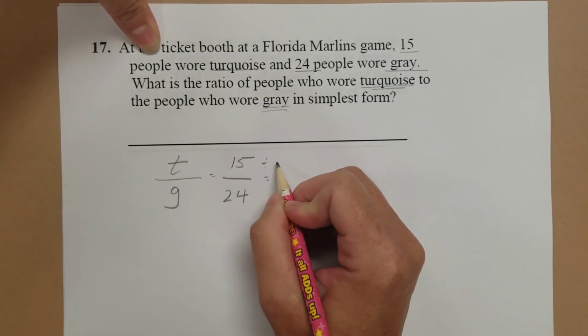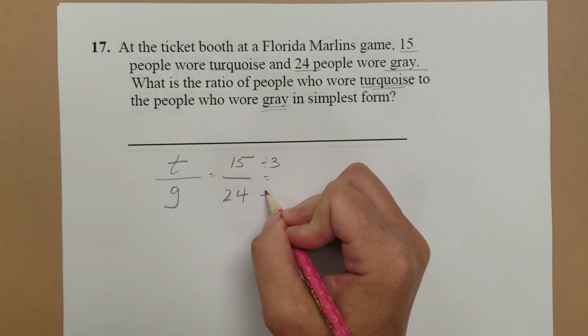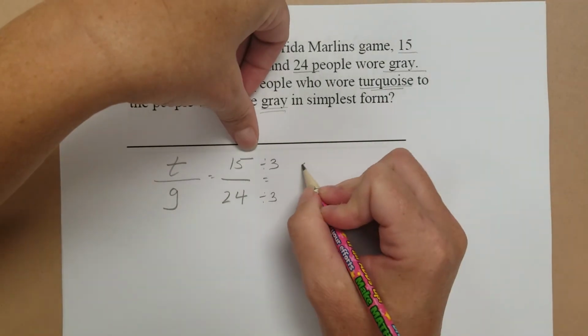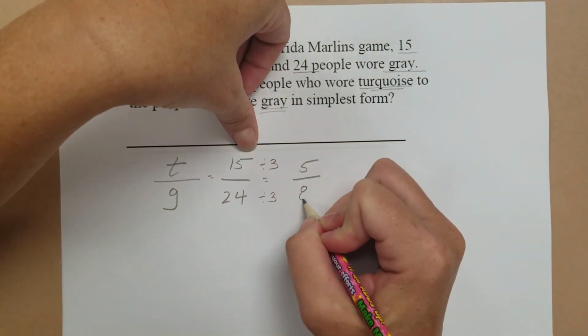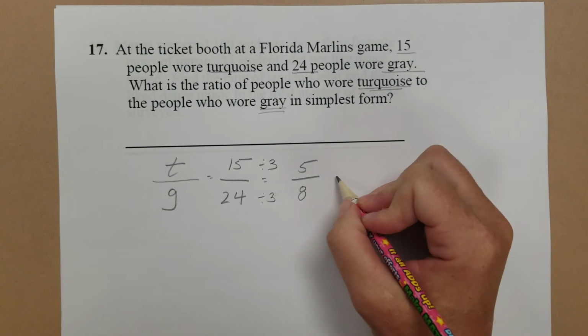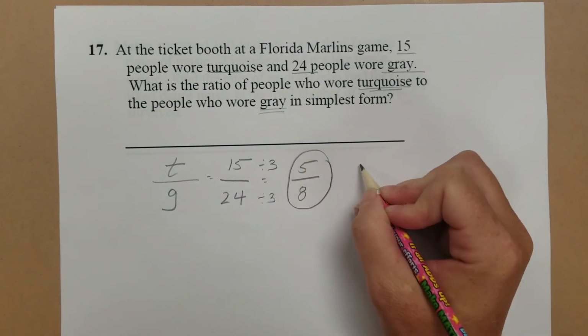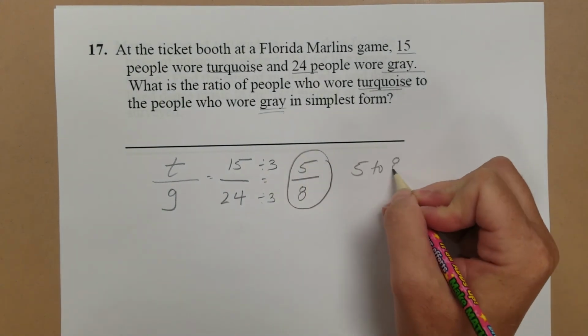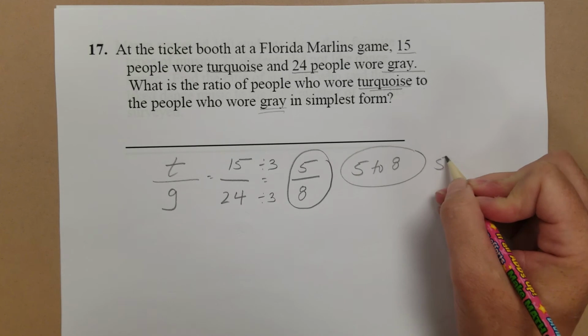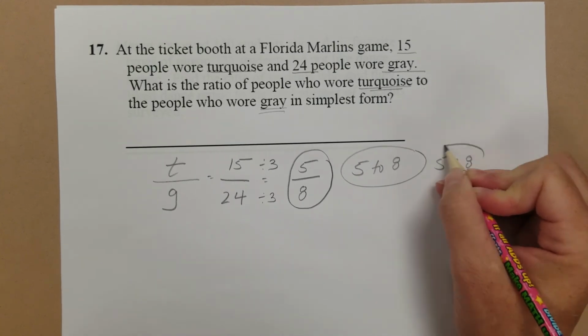We're going to divide by 3 on the top, divide by 3 on the bottom, and we're going to get 5 to 8. And you can write 5 to 8 like this, or 5 colon 8, or 5 over 8.